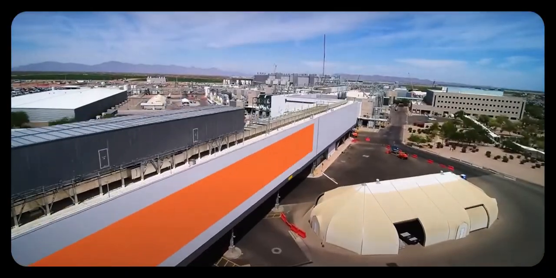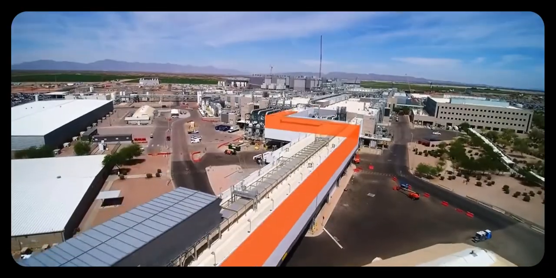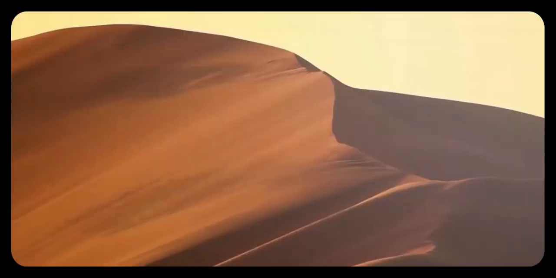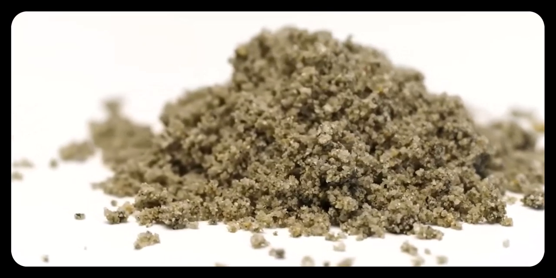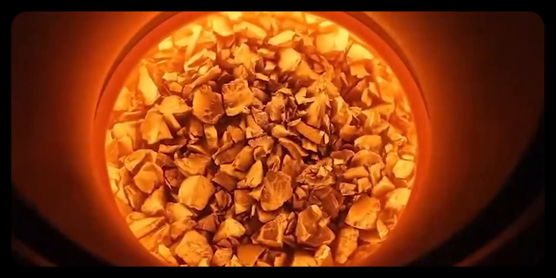Operators cover the body to prevent particles falling onto the wafers. These clean rooms are 100,000 times cleaner than any operating theater, and as big as 10 to 15 football pitches put together. Can you believe that these chips are made from sand? Well, better believe it, they are.